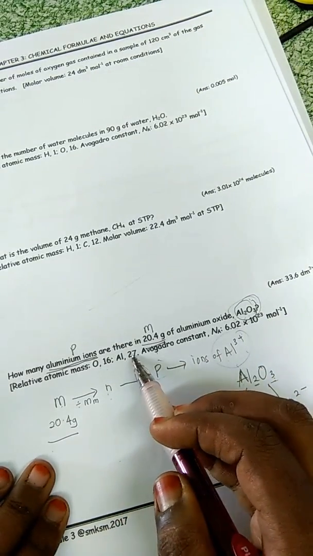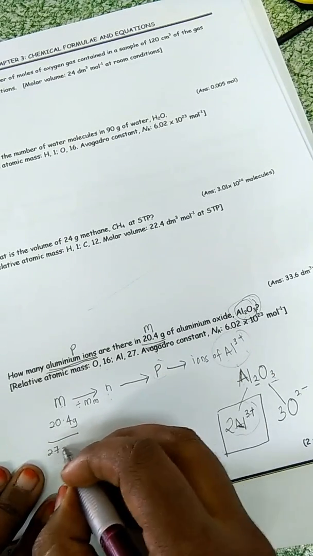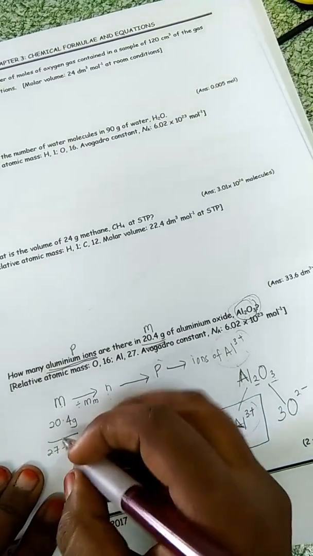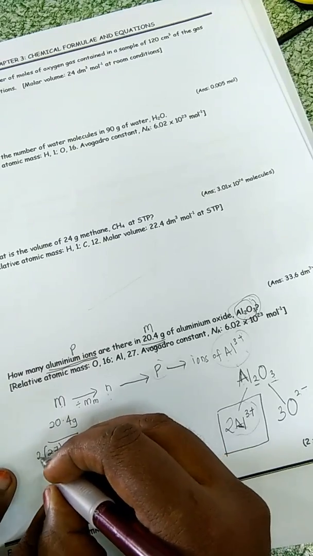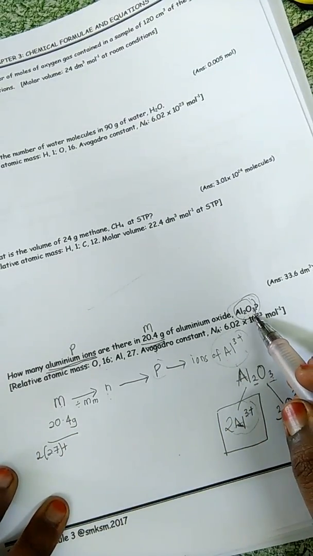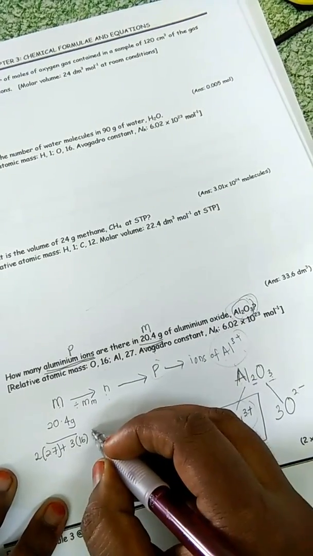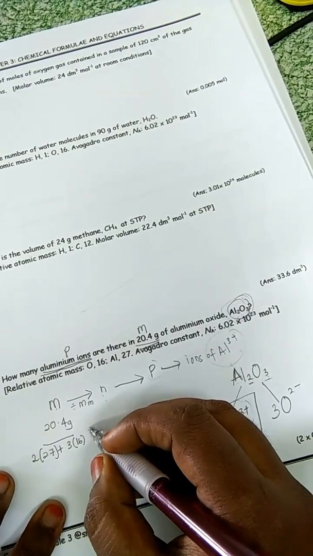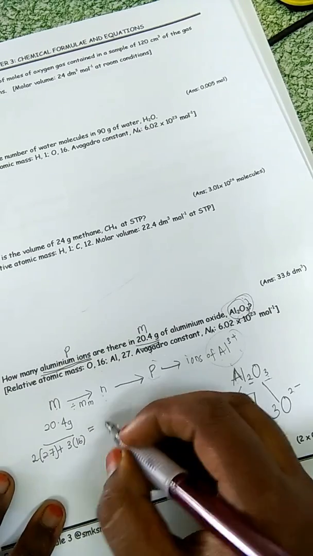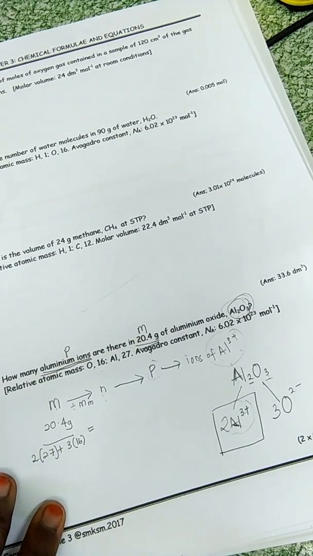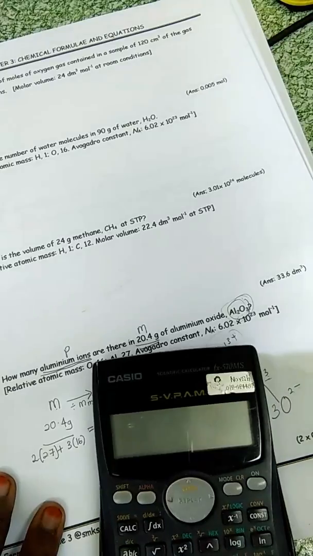So Al is 27, remember there are 2, so 2 times 27, plus there are 3 oxygen, so 3 times 16. And then you will get the number of mole.